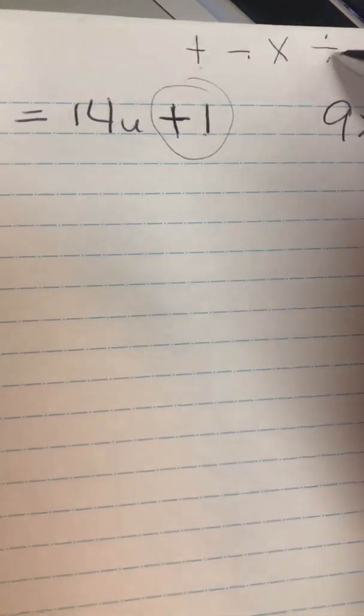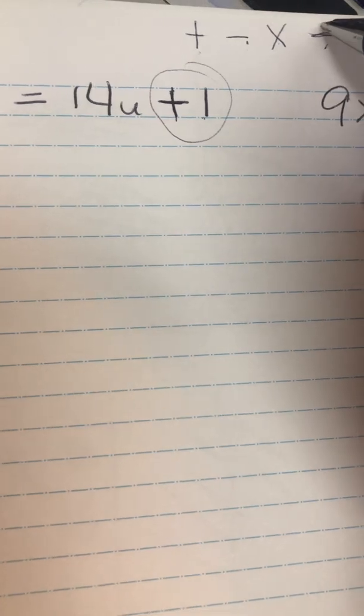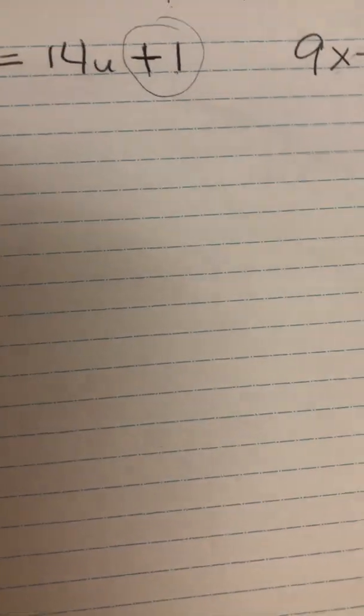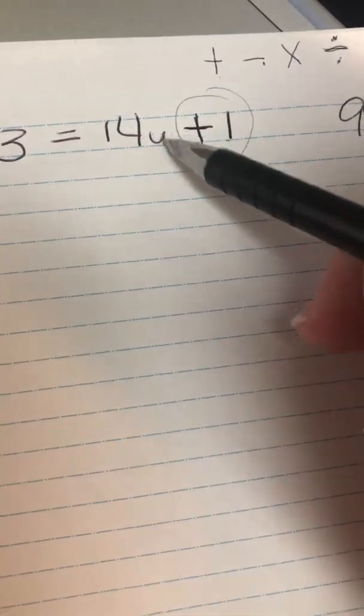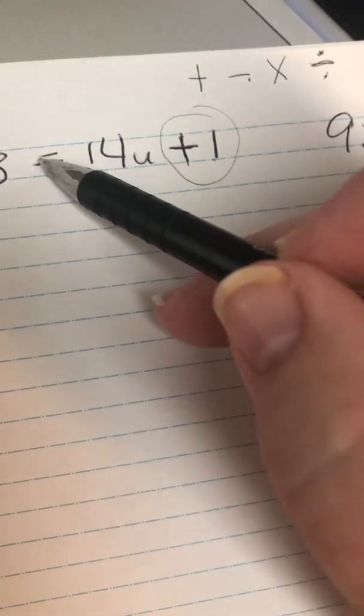We know that add and subtract are opposites of each other, and we know multiplication and division are opposites of each other. So you always do the opposite of whatever's happening in the problem if you want to get rid of something. Because my goal is to get u alone on one side of this equal sign. So I'm going to have to get rid of the 14 and the 1.